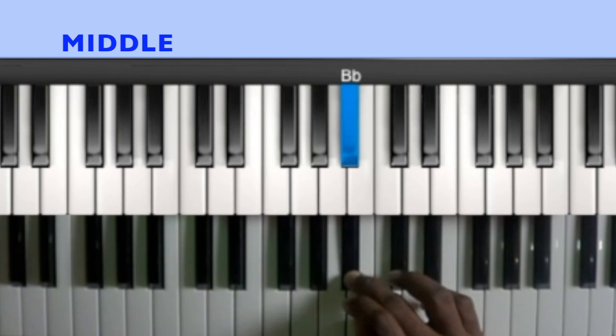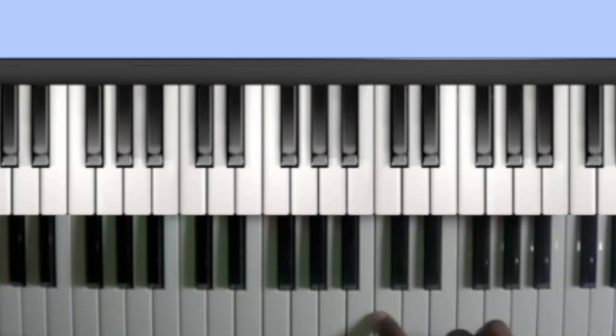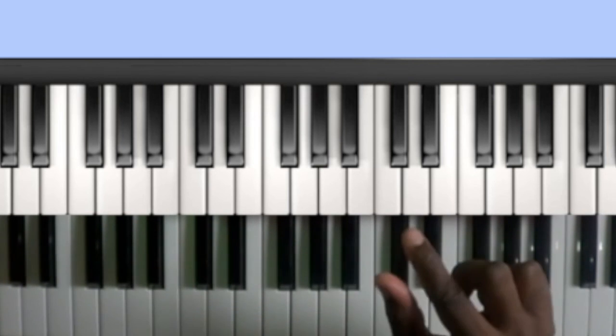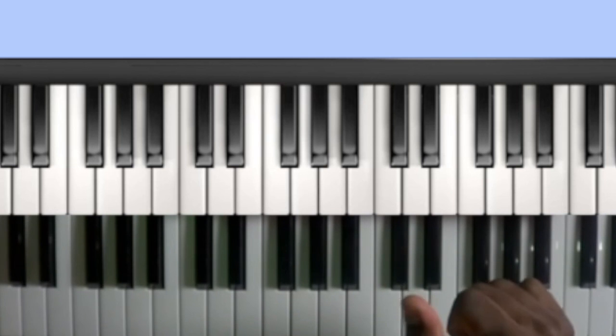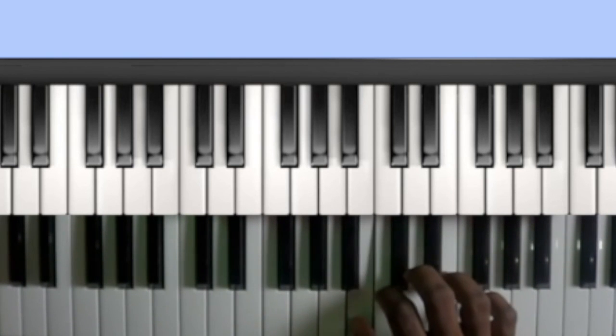Then look at this, thumb on that B, and now because I've come to that place where I've got 2 white notes together, which is a half step because there's no black note, I now utilize both my thumb and my index.